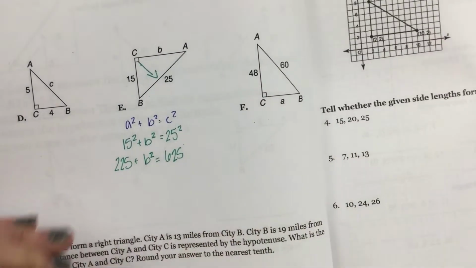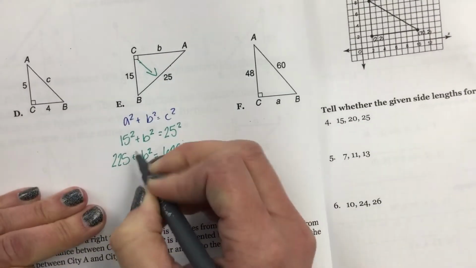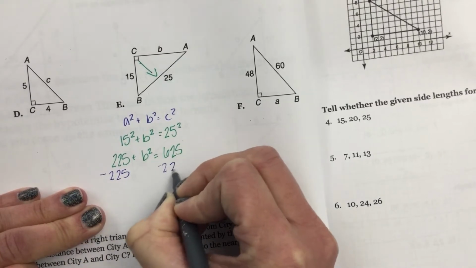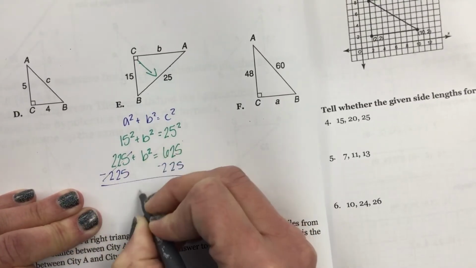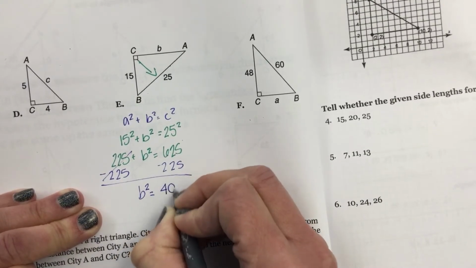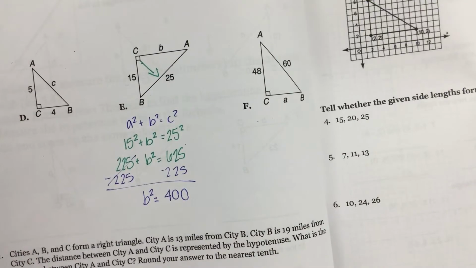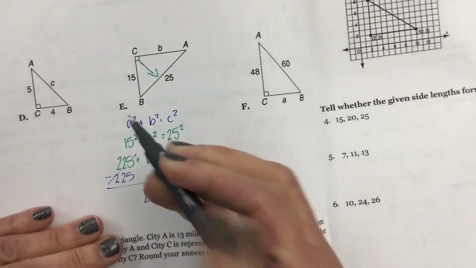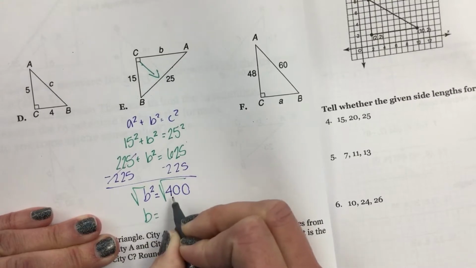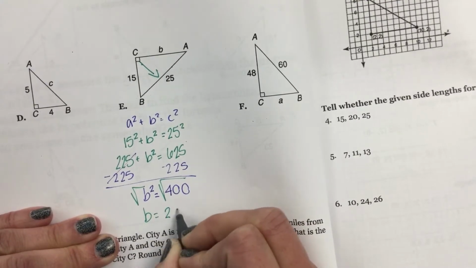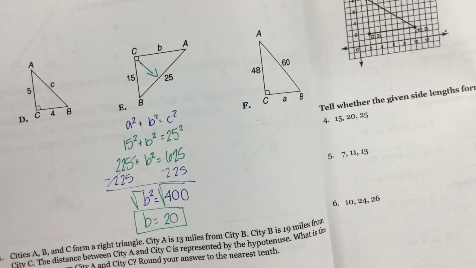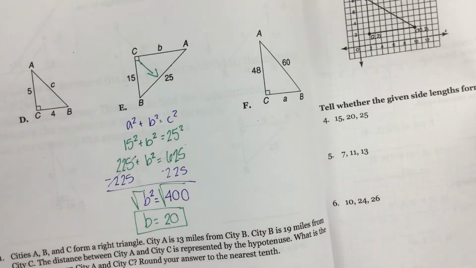So if we were trying to get B alone, we do have to move this 225 over to the other side by subtraction. B squared still equals then 400. You're going to get B alone just like you did C by square rooting both sides of the equation. And the square root of 400 is 20. And that's your answer. Okay, so that is exactly what we were doing yesterday. Just a little recap there.